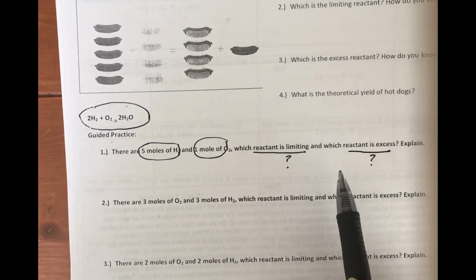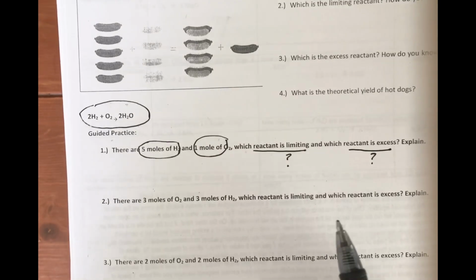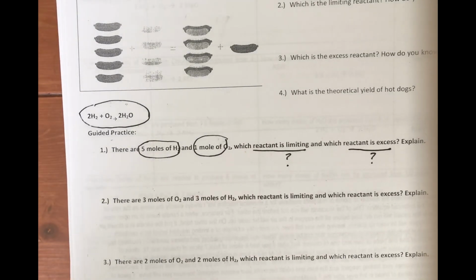So we're looking to find the limiting and excess reactant. How I like to do this is the one that can make less product is limiting, and the one that can make more product is excess. So the one that makes less product is going to run out after it makes that amount, leaving the other one to be extra.